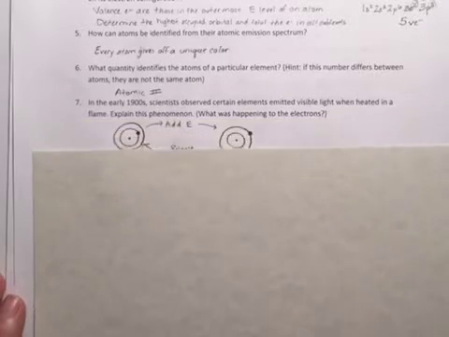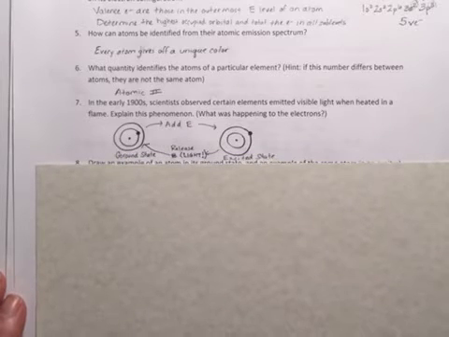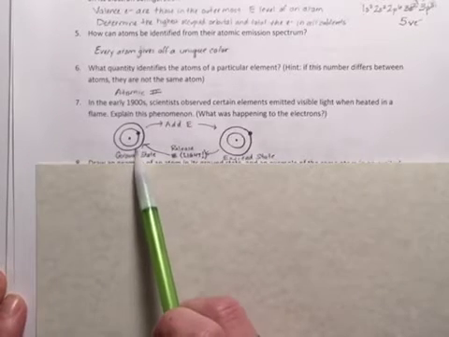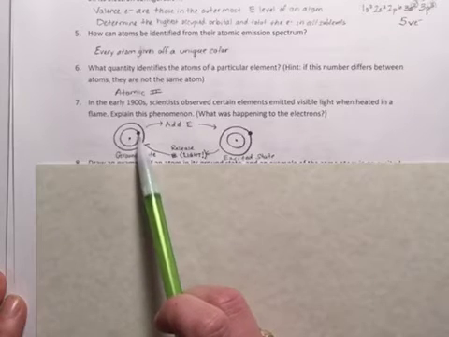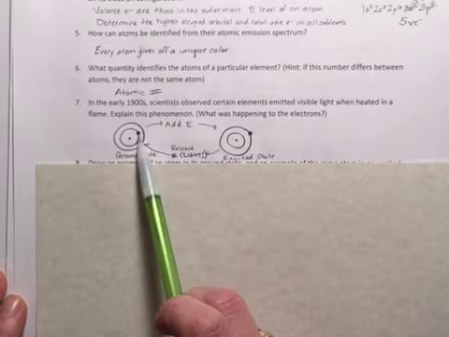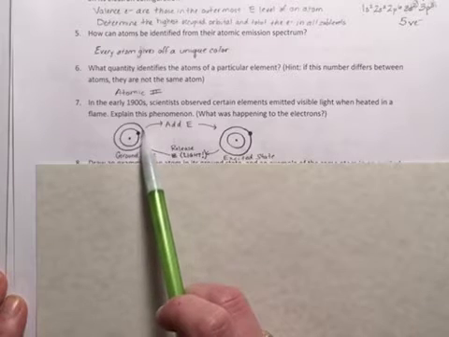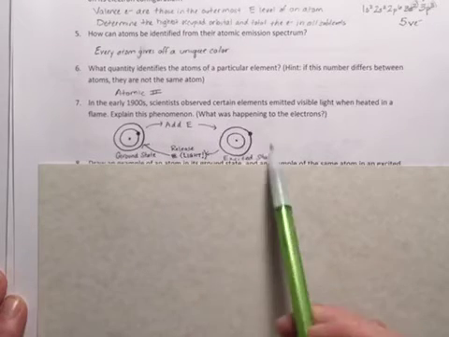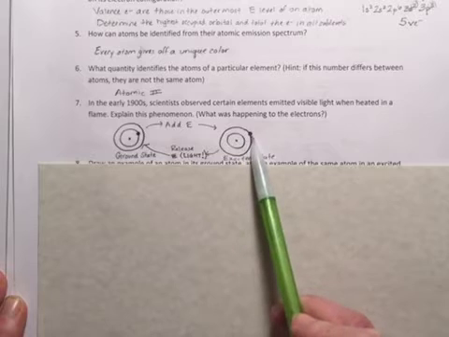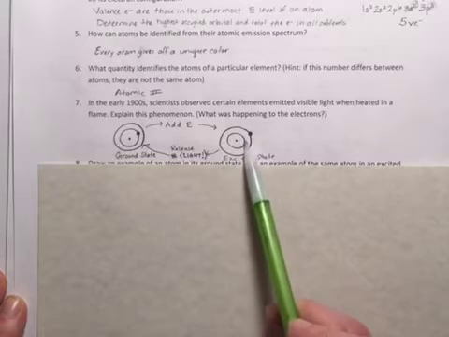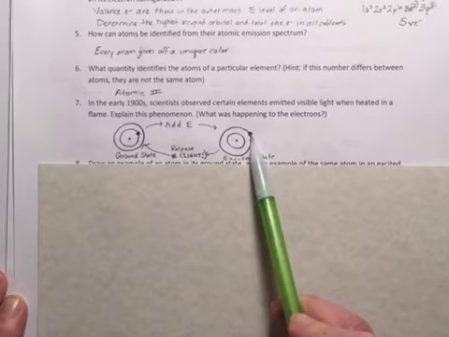Number 7. Back when scientists first observed these atomic emission spectrums, the lights, what were they seeing? Explain what was going on with the electrons. So I've drawn a little picture here. We have an atom in its ground state, which means the electrons are on their lowest energy level. So I've drawn an electron on this inner energy level. And if you add energy, then the electron ends up on its outer energy level, which is the excited state of the atom. It's gained energy and it's able to jump to the outside.